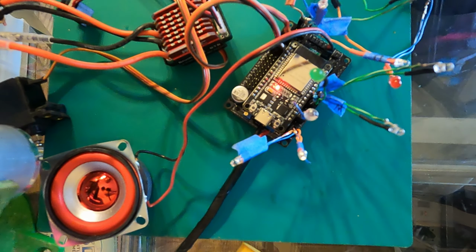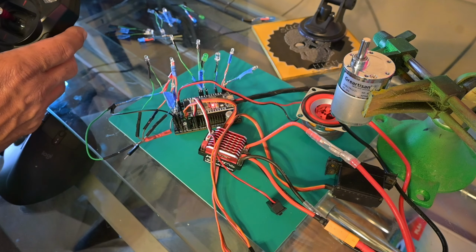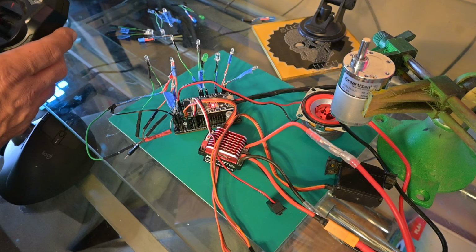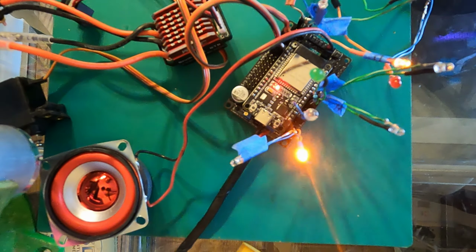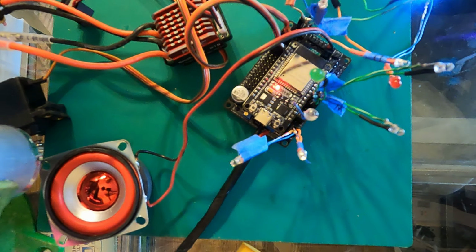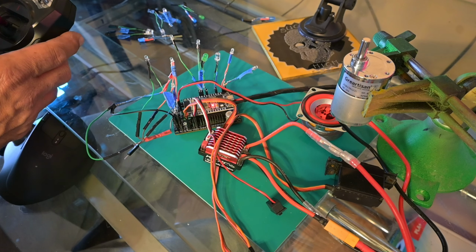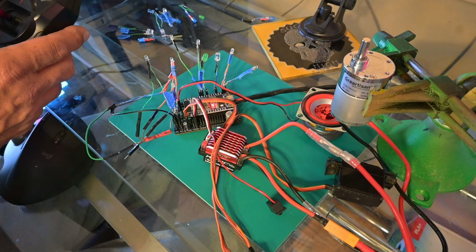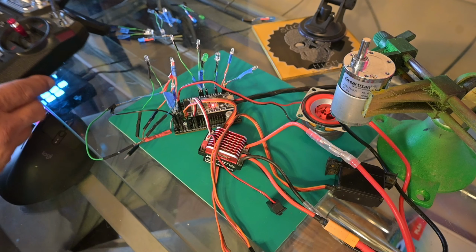Oh, there's my blinking light there for the beacon. Oh, there's my left turn signal. And there's my right turn signal. Alrighty, we seem to all be working.